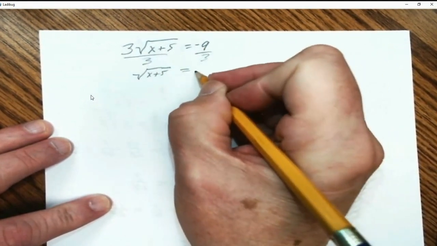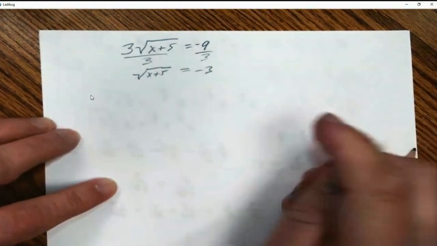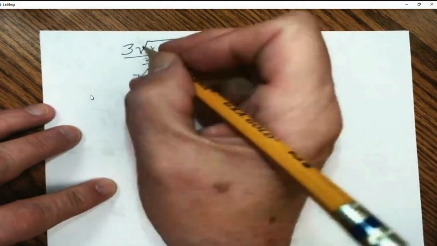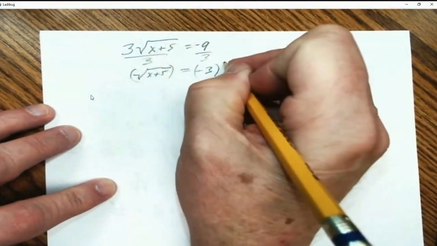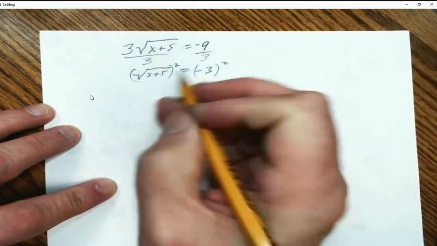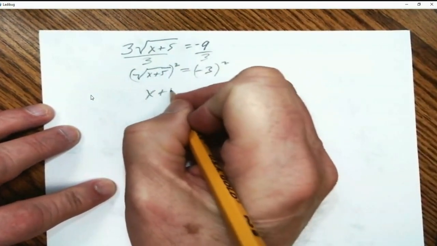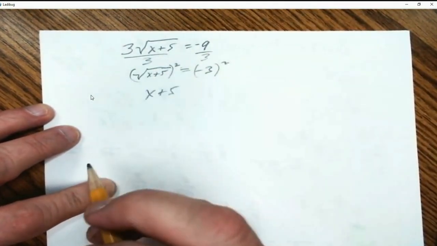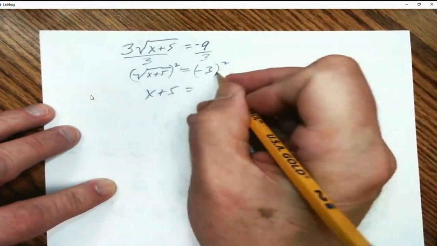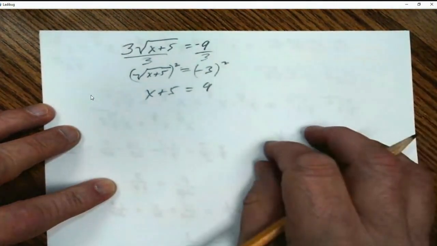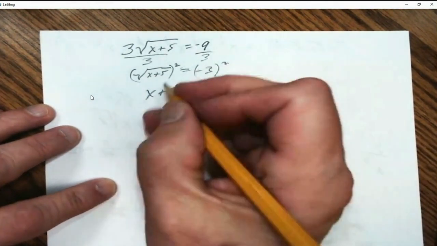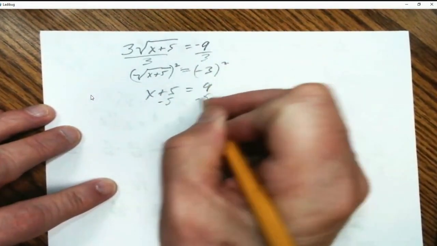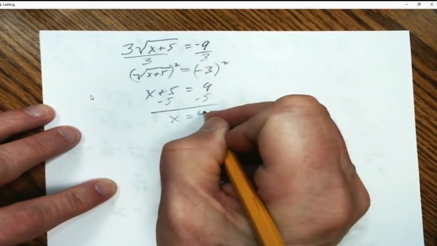Negative 9 divided by 3 is negative 3. Now we can square both sides. This becomes x plus 5, because the square root and the square cancel each other out. Negative 3 squared, negative 3 times negative 3, is positive 9. Subtract 5, x equals 4.